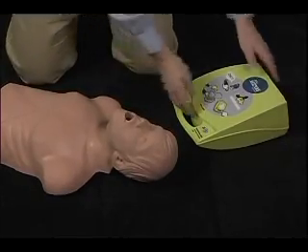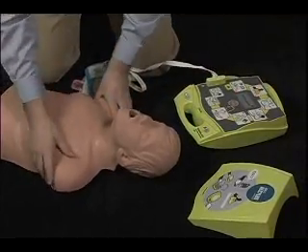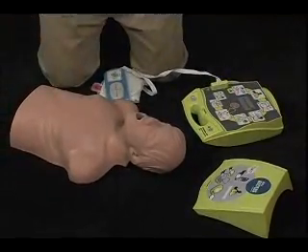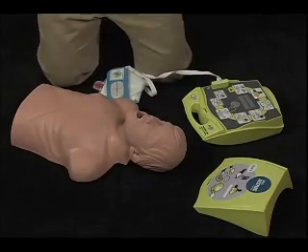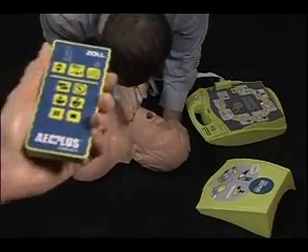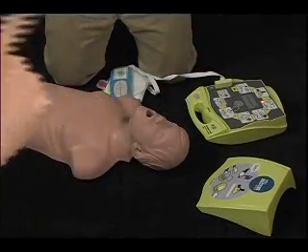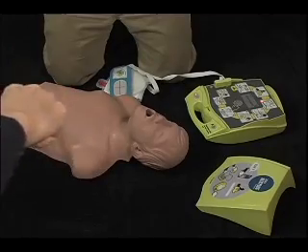Unit OK. Stay calm. Check responsiveness. Call for help. Open airway. The instructor pauses the rescue to discuss the student's actions so far, and then resumes the scenario.